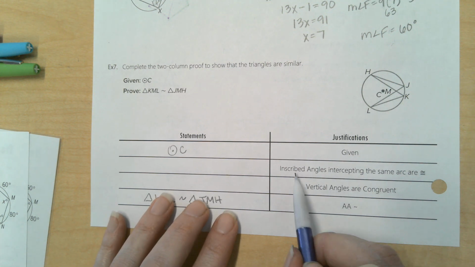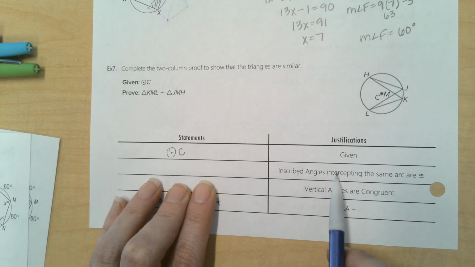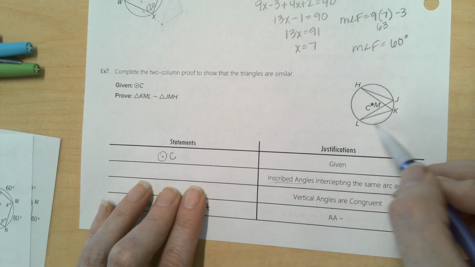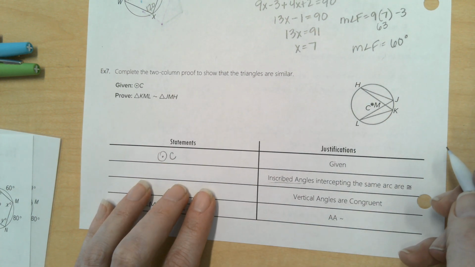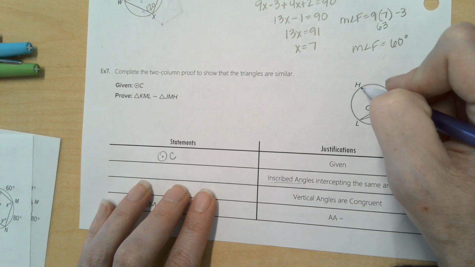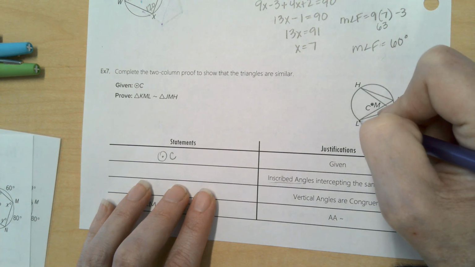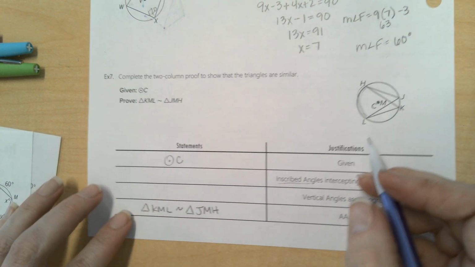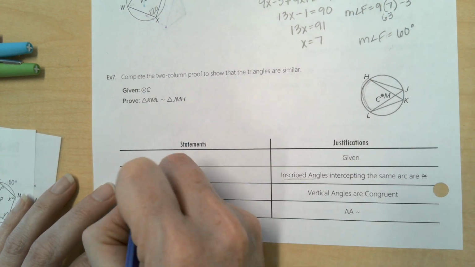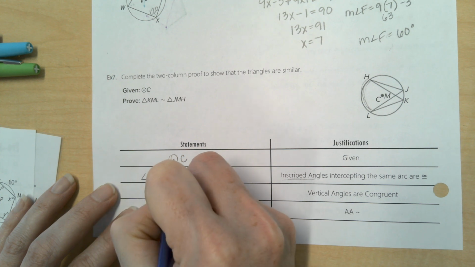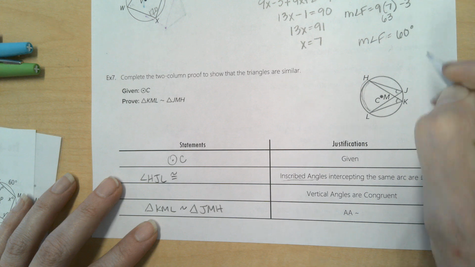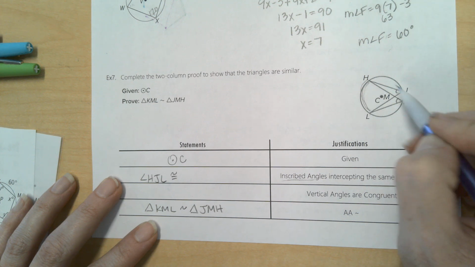So if we look here, the first one says inscribed angles intercepting the same arc are congruent. So we need to find which inscribed angles those are. Which are the ones that intercept the same arc? Good, this one, HJL and LKH, right? They intercept this arc right here, HL. So angle HJL is congruent to its counterpart over here, LKH.